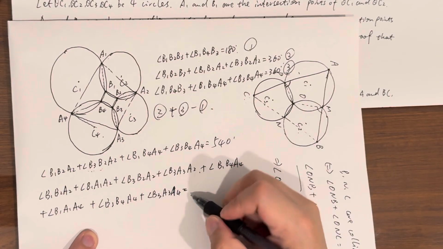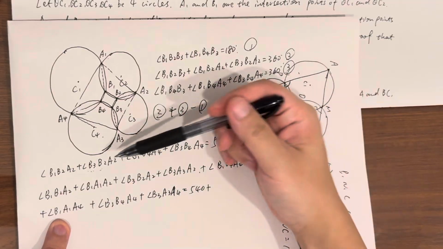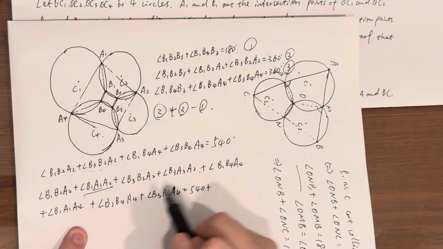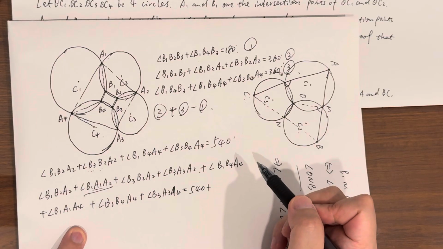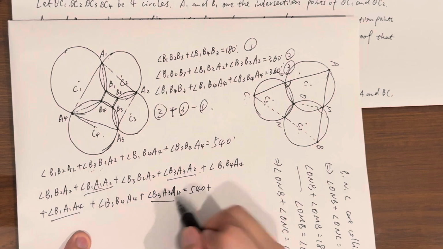That's 180 degrees, right? That equals 540 plus, see, the angles we added here are this one, this one, this one, and this one, right?